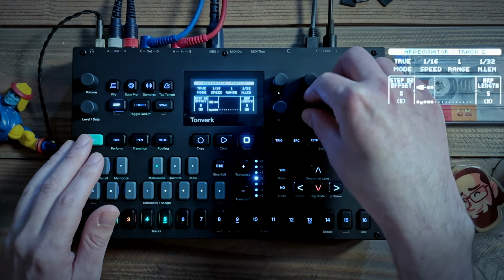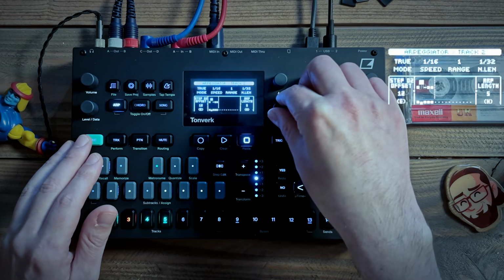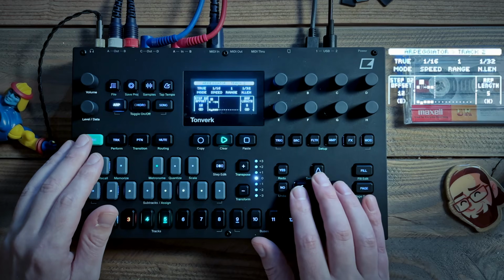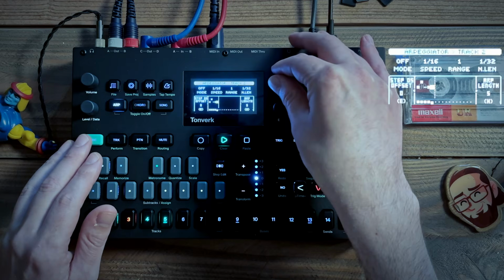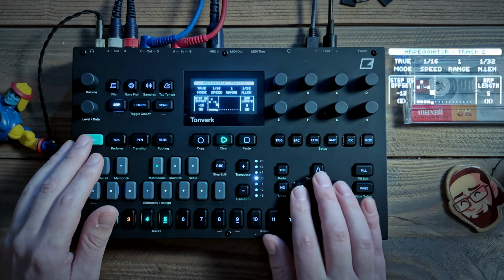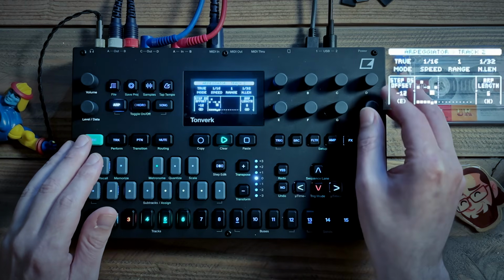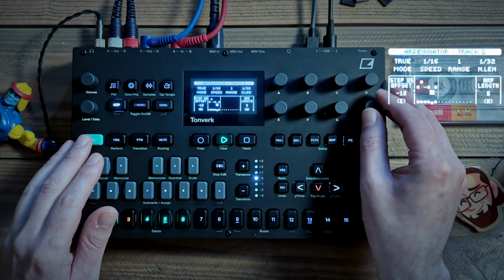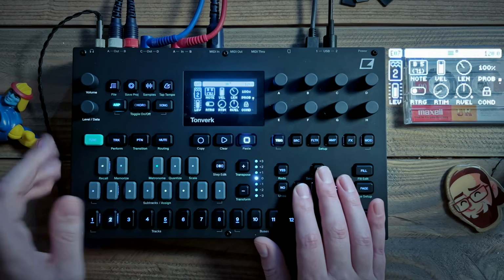And then also add a couple of octave jumps in there. Alright, now we have that set up.